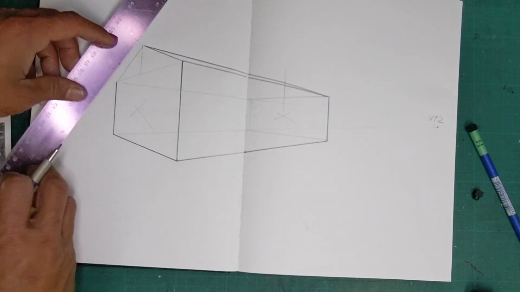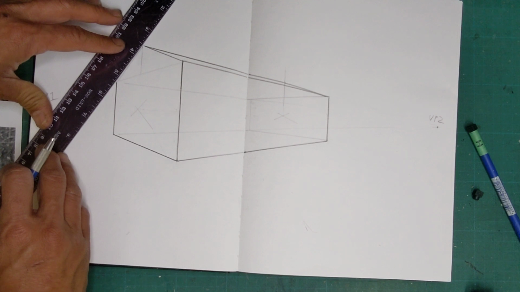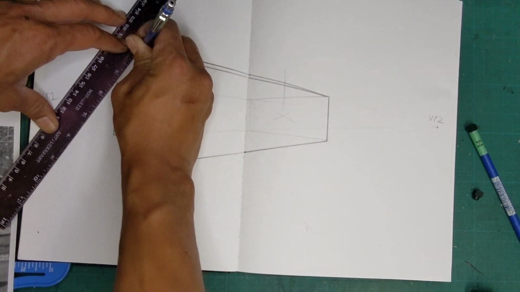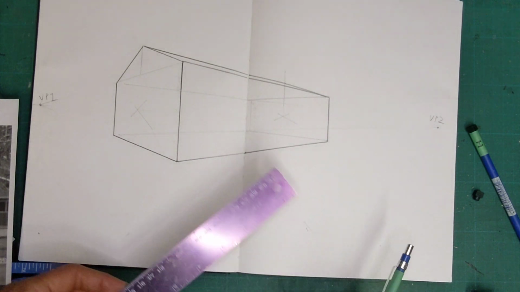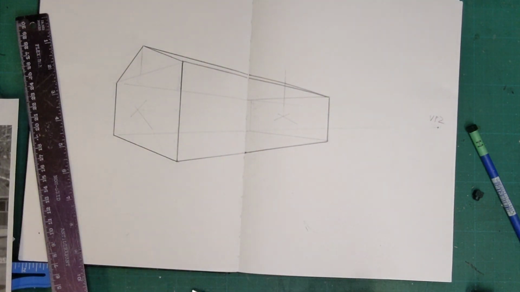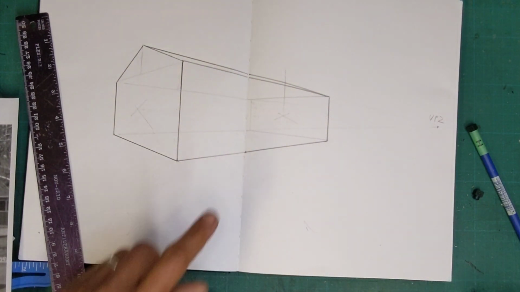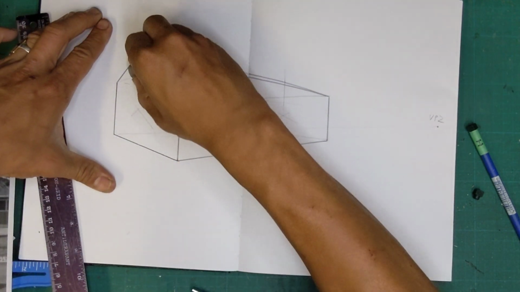I got my left and right confused because it's been a long day. Okay. Next. I don't need these lines anymore.